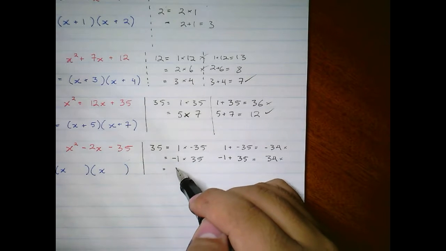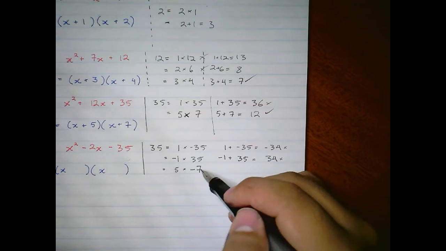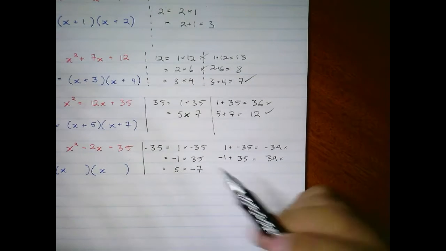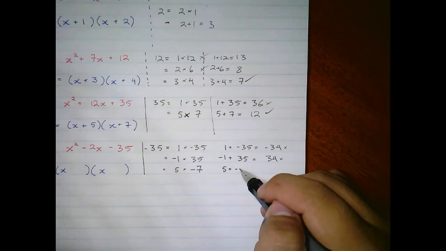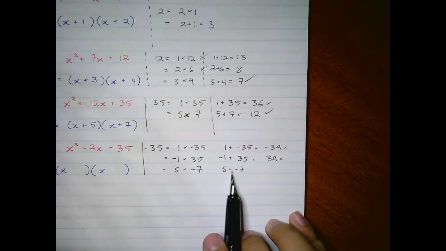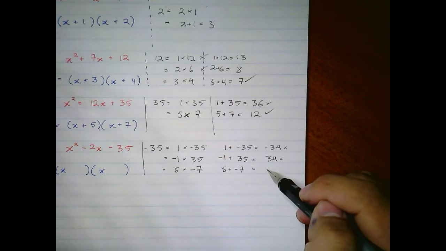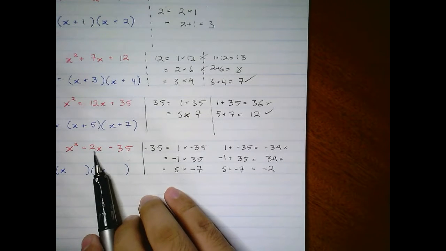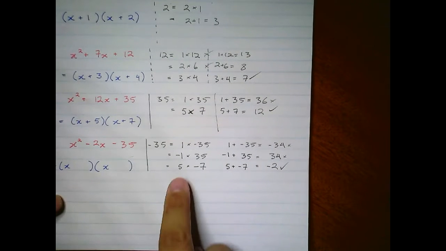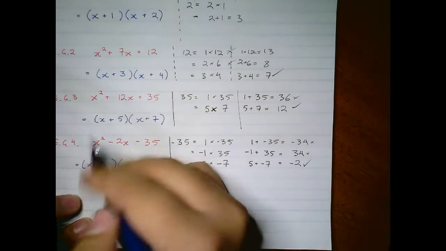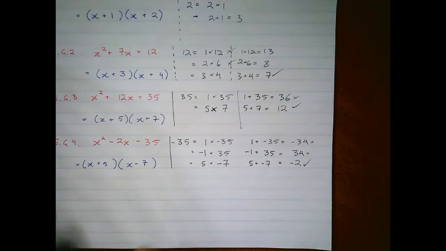So let's try now 5 times negative 7, because 5 times negative 7 is negative 35. So let's test that one. 5 plus negative 7. 5 plus minus 7 is 5 take away 7, which is negative 2, which is what we want over here. So this is the one that we want. So we want a 5 and a negative 7. So it's going to be positive 5 and negative 7.